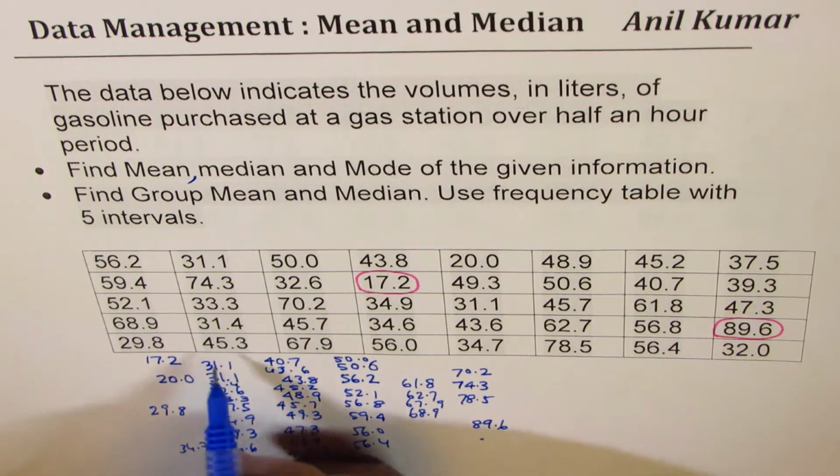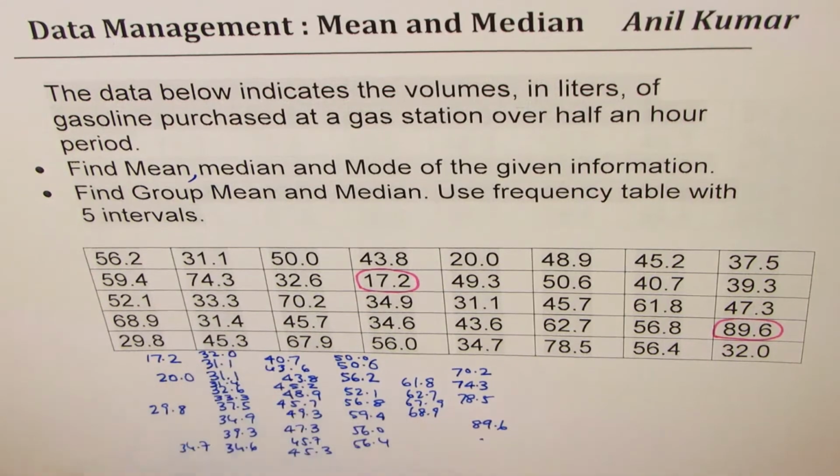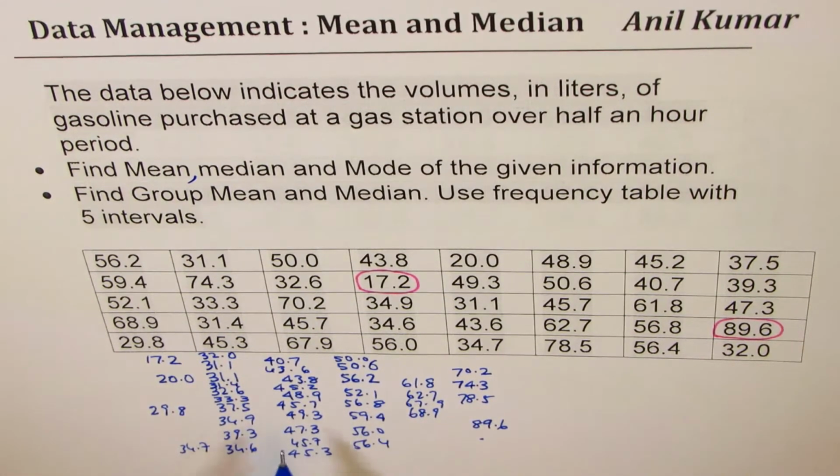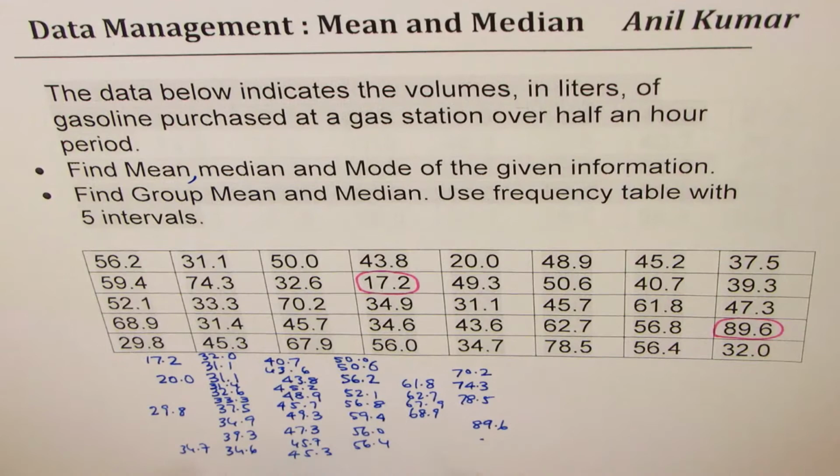Anyway, somehow we have a rough arrangement. We could not do a good job here.